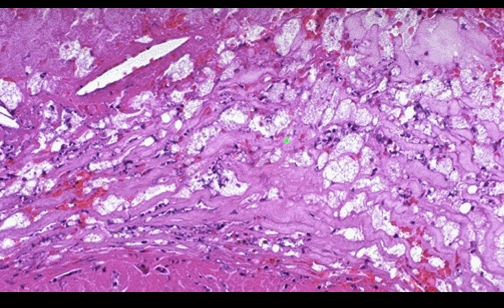Now histologically, this is what you're going to see. All of these, this is why we call them foam cells, because on normal H&E, they look foamy. So all of these are foam cells, which are just those macrophages filled with that fat. And something else you might see histologically on a plaque is this.